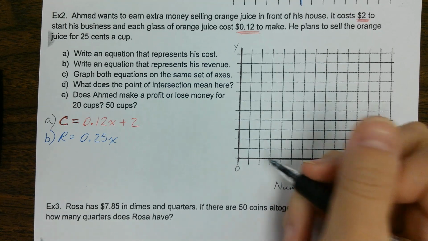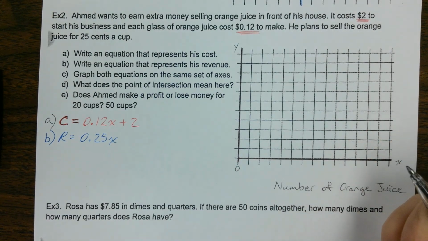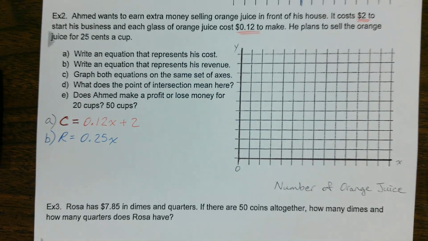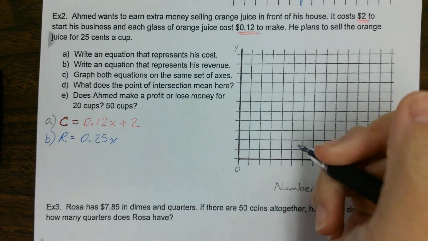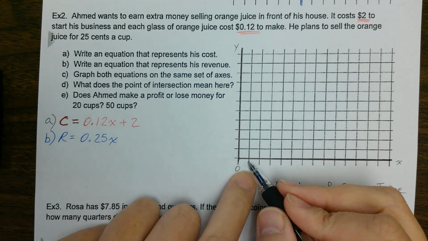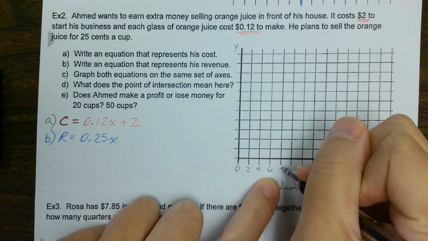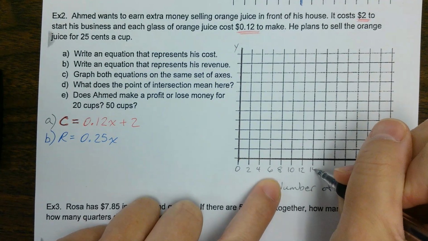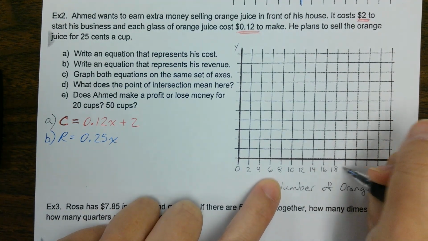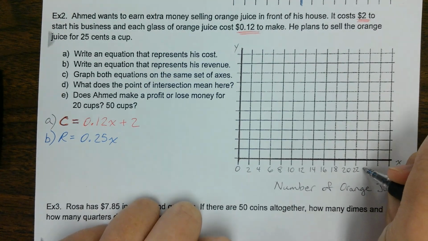And I'm going to go by... Okay, let me just do a quick little sheet because I want to make sure we get a nice graph. So I'm going to do 2, 4, 6, 8, 10, 12, 14, 16, 18, 20, 22, 24, and so forth.